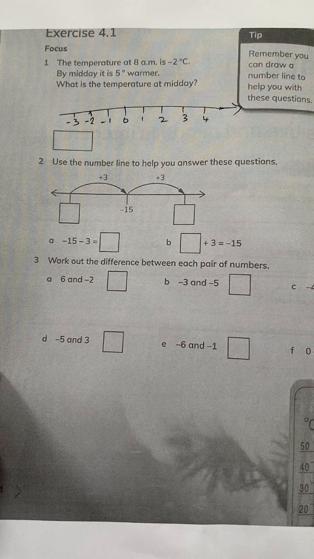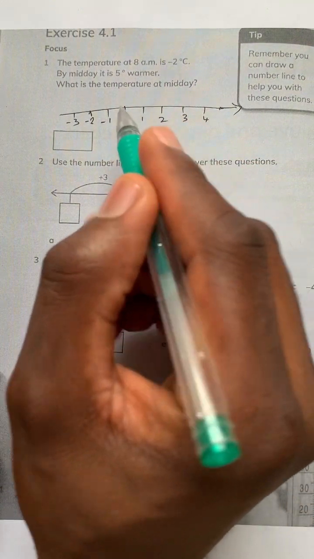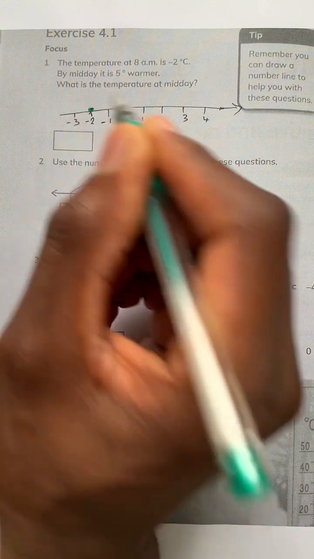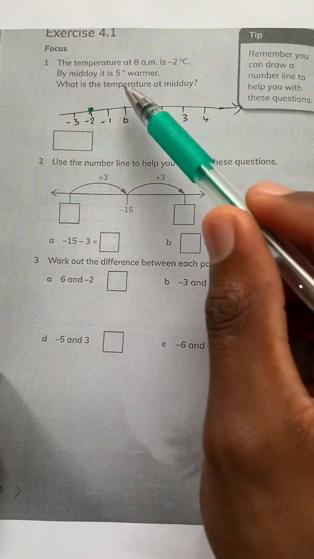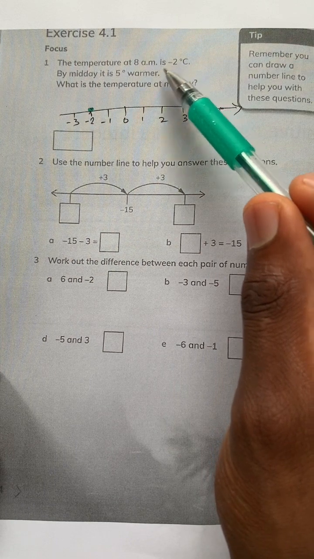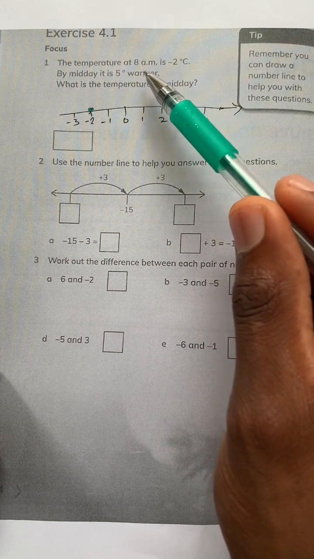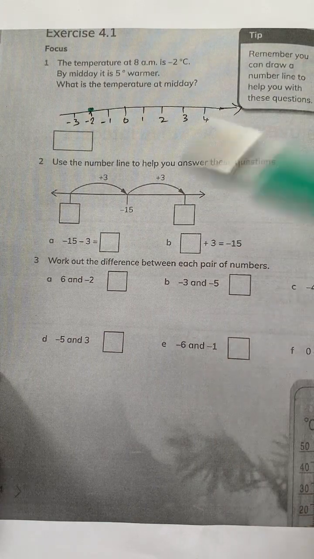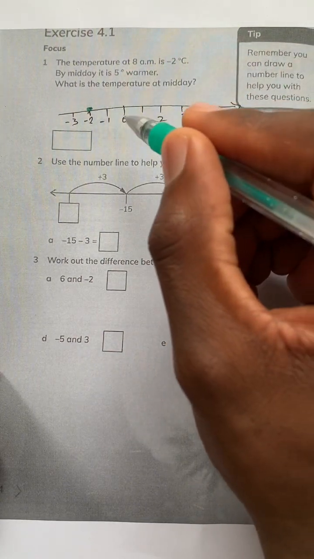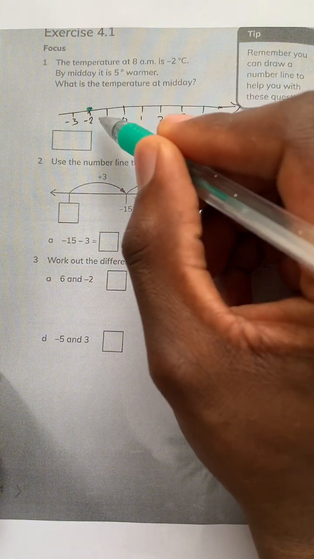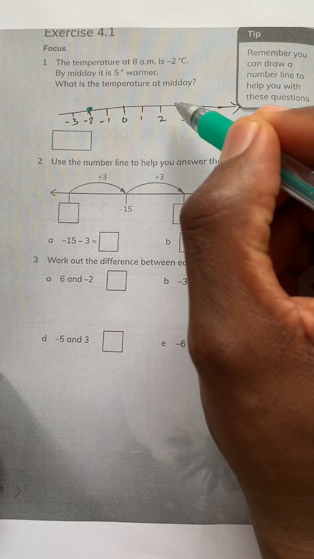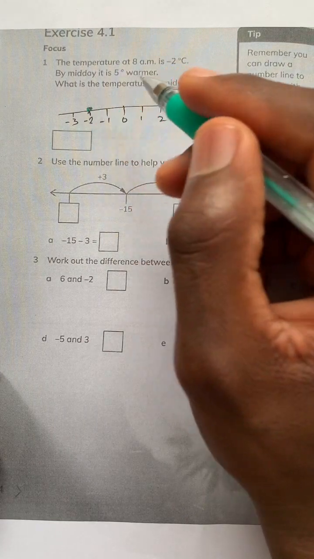The question is saying at 8 a.m. the temperature is minus 2. So it's here, minus 2. If it is 5 degrees warmer, minus 2 is cold, so for 5 degrees warmer, it means it has increased by 5 degrees. When we increase, we add. When we're adding on a horizontal number line, we move to the right.